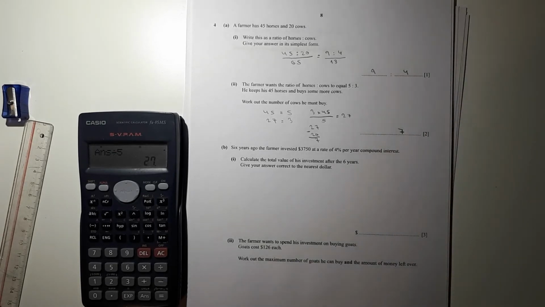6 years ago, the farmer invested $3,750 at a rate of 4% per year compound interest. 1. Calculate the total value of his investment after the 6 years. Give your answer correct to the nearest dollar.